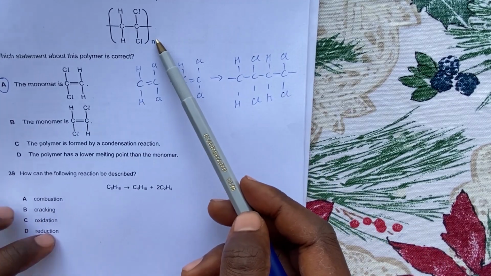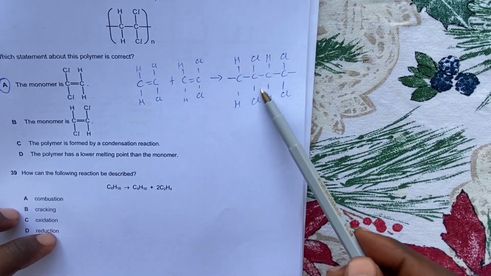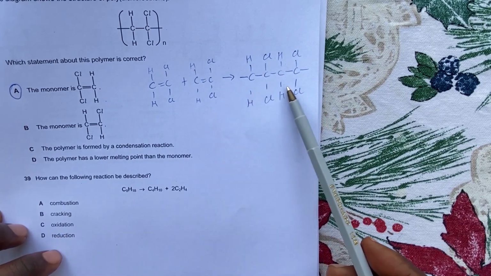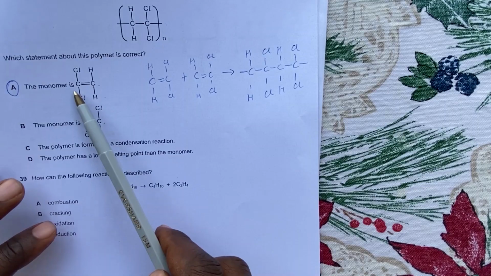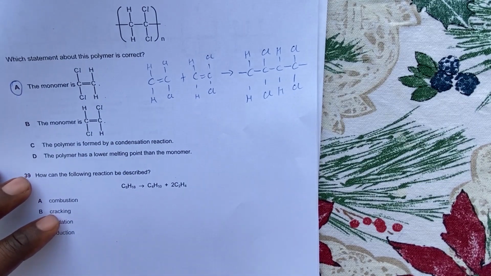So this N shows that this is the repeat unit. So the pattern repeats, which is like this. So for it to form, it is from the monomers which have the chlorines on the same side. So the correct answer is A.